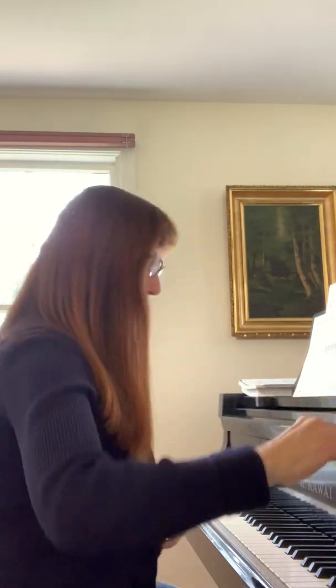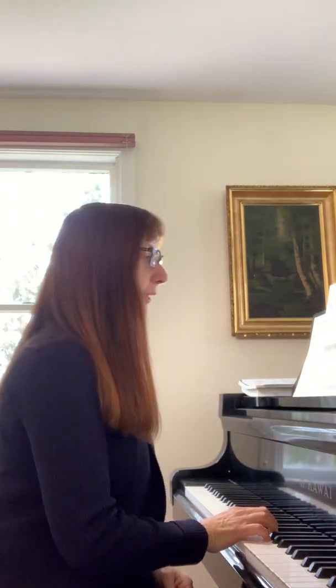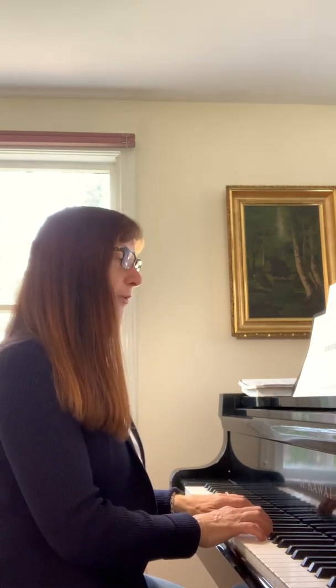My hand position is rounded like this. My thumb is on its side and my fingers are on their cushions. My elbow is away from my waist. I put my right hand thumb on middle C, my left hand 5 on the C below. So that is my hand position. So I start with my left hand and I'm going to play it softly.